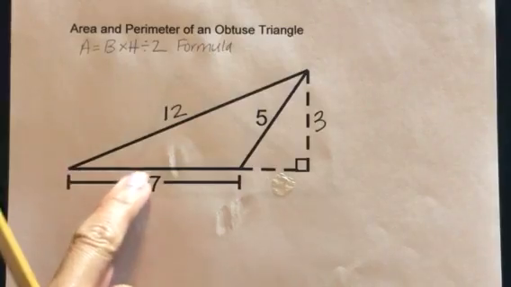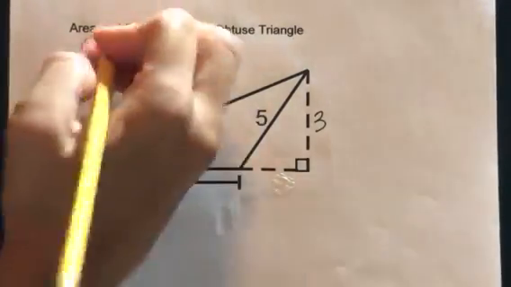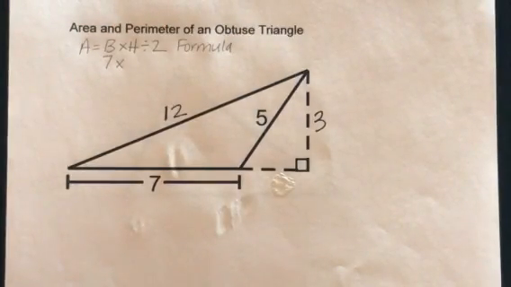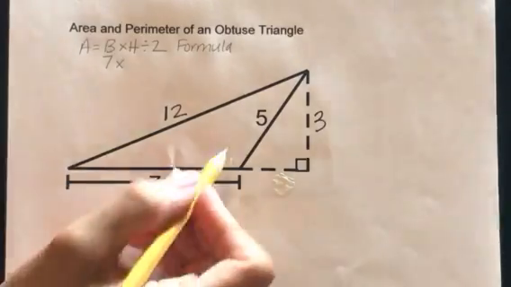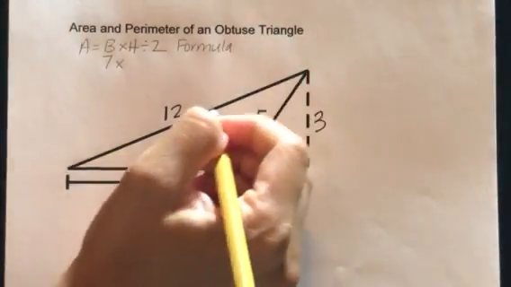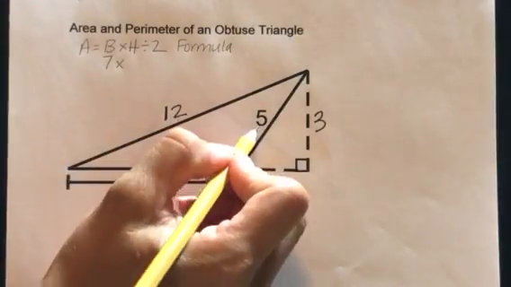All right, so let's find the base of this obtuse triangle. So the base is always kind of what it sits on. So if you can see here, 7 is the base. We're going to then times that by the height. And the height is a straight up and down point. So as you can see, this is not the height. That's a slant. This is also a big slant. So it can't be 12 and it can't be 5.